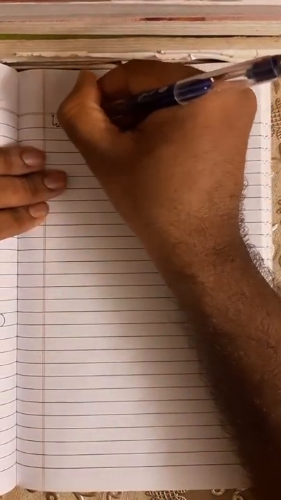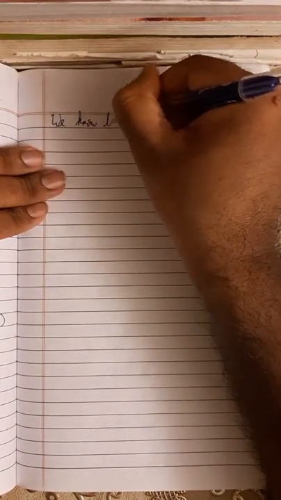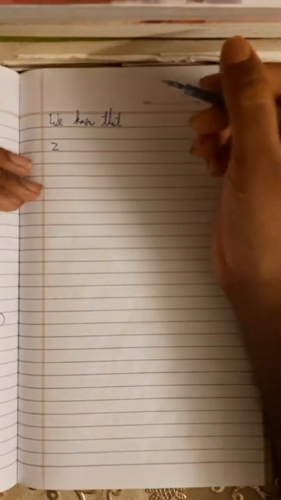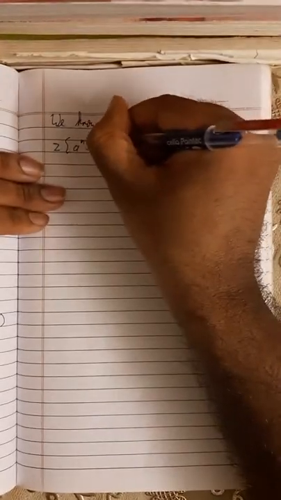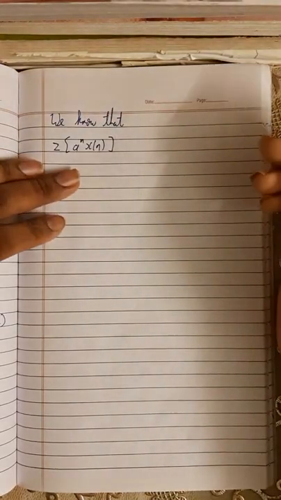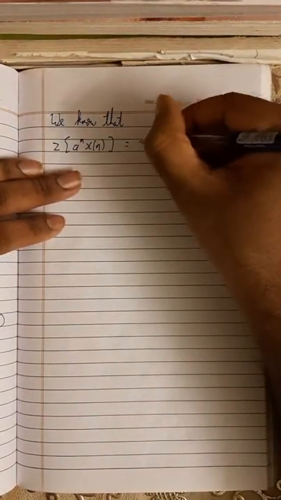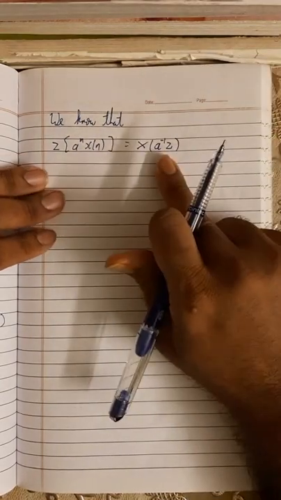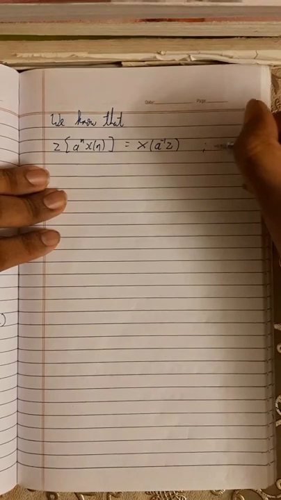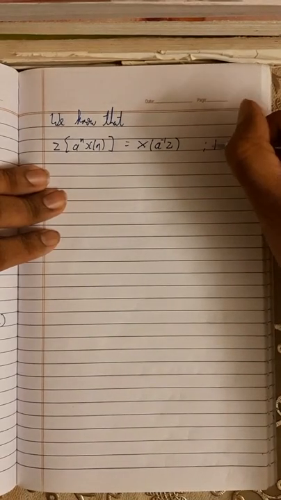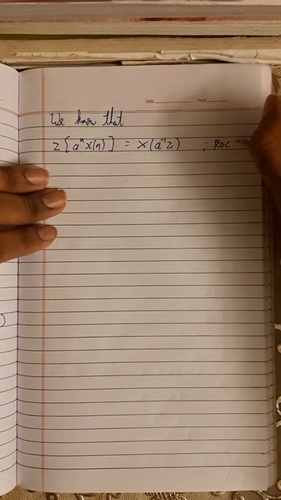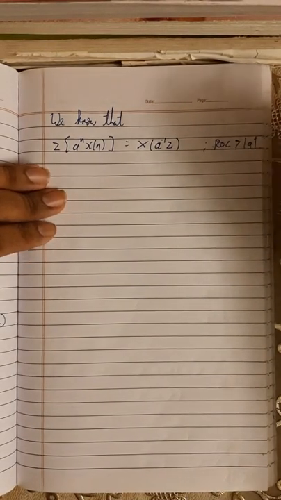According to the time scaling property, the Z transform of a raised to n x of n is equal to X of a inverse z, and its ROC is magnitude of z greater than a. Whatever number is here, that number will be in the ROC.